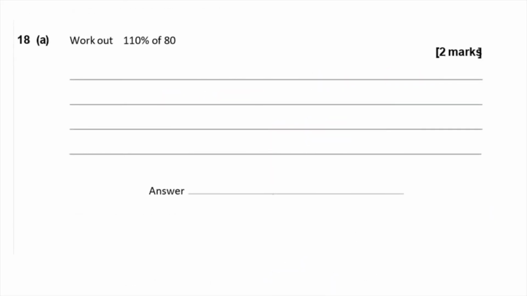Question 18a, work out 110% of 80. Well, I know 100% of it is 80 to start with, isn't it? What's 10%? 10% is going to be 1/10 of that, so 1/10 of 80 is 8. And what we want is 110%. We can make 110% by adding 100% and 10% together. So if I add these two numbers together, I'm going to get 88. So 110% of 80 is 88.